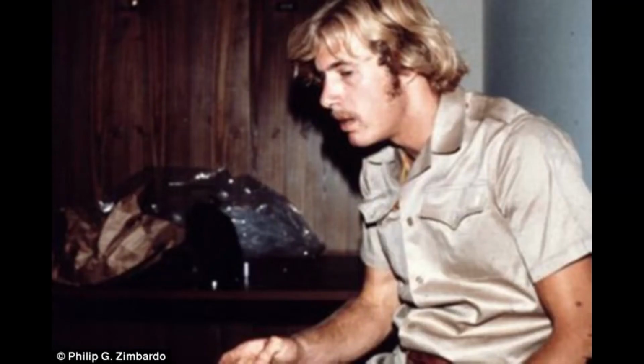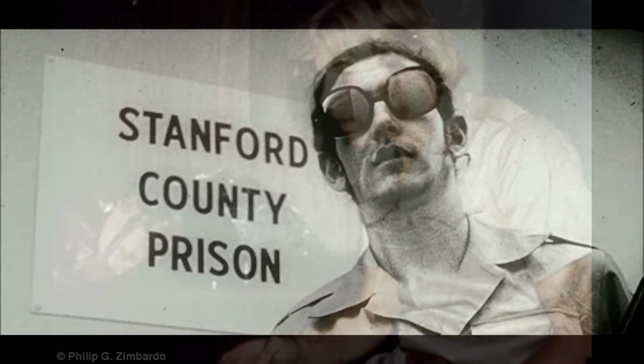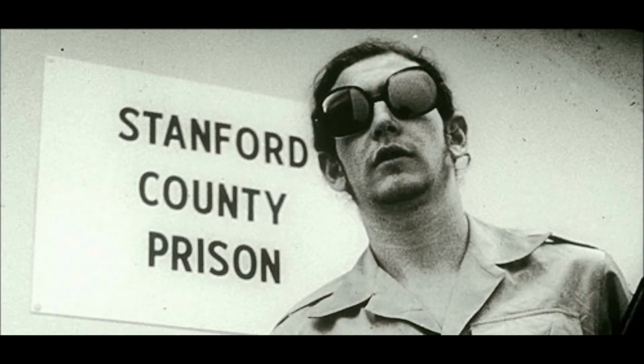In an orientation for the guards, Zimbardo asserted that while the guards could not be violent or withhold food and drink, they could instill a degree of fear and powerlessness, aimed at stripping the prisoners of all individuality. The guards wore uniforms, carried batons, and wore sunglasses to prevent eye contact, while the prisoners wore rough, ill-fitting smocks, as well as an ankle chain. Guards only referred to prisoners by a number.